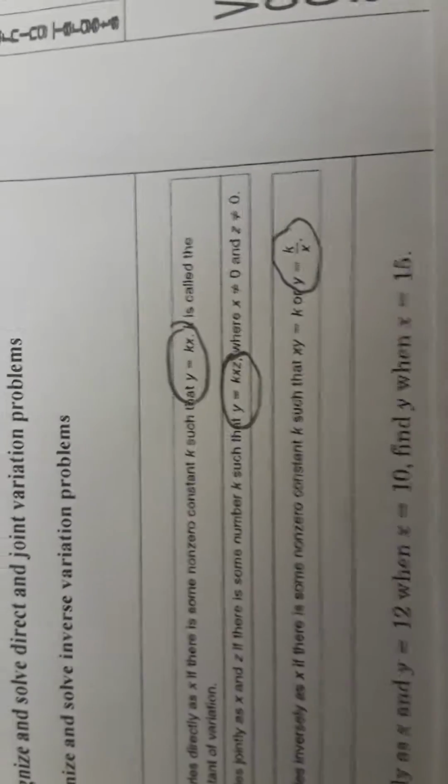When we're going to see the word joint variation, we're going to use that one right there. And when we see inverse variation, we're going to use that formula. So let's start looking at problems, and I'll show you how simple these can be to do.